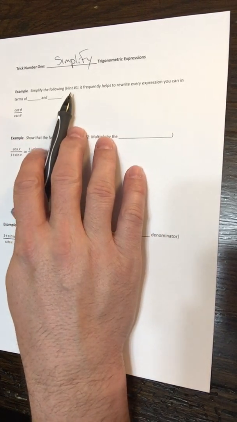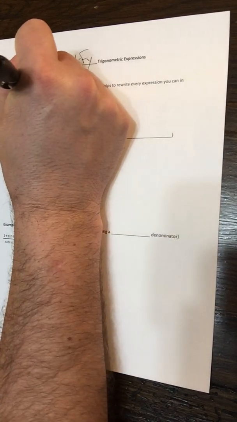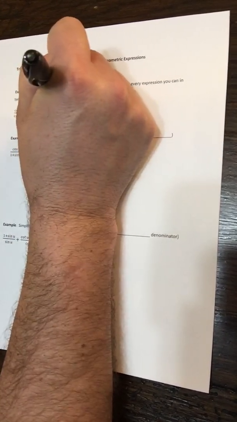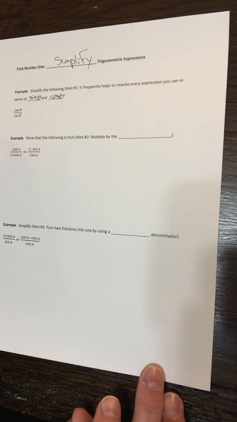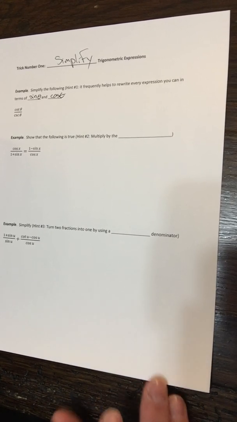Hint number 1 helps a lot. It frequently helps to rewrite everything you can in terms of sine and cosine. Now, do not get lazy and stop writing the angle. Whether I put an x or a theta or a w, whatever I put there, make sure to write it every time. I don't want to see just sine and cosine. A trig function is sine of an angle.